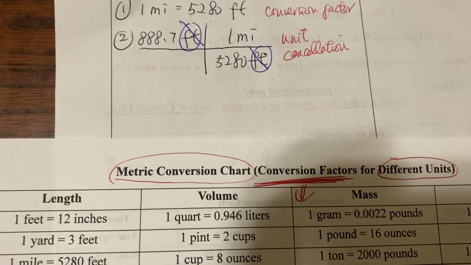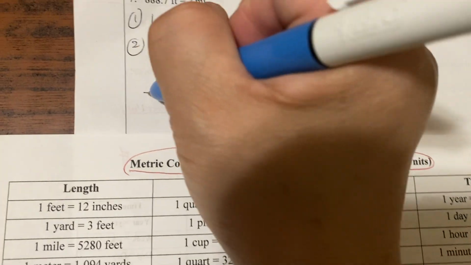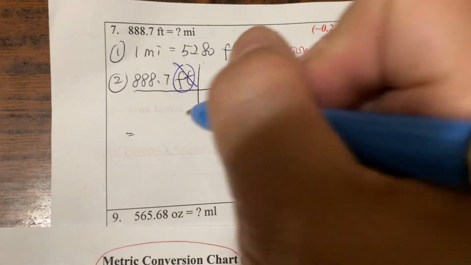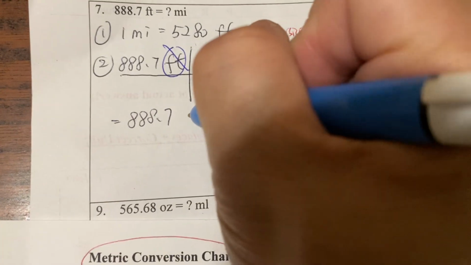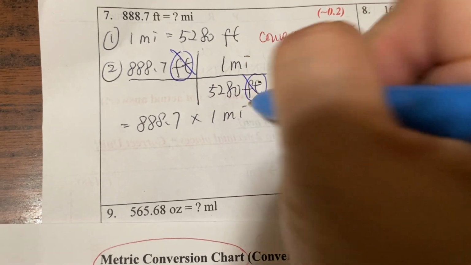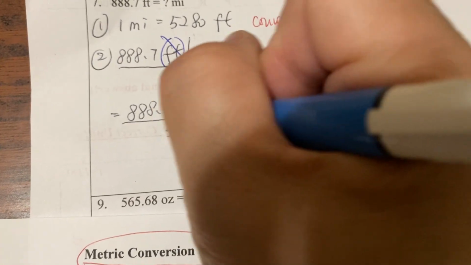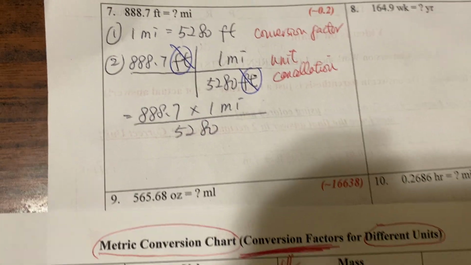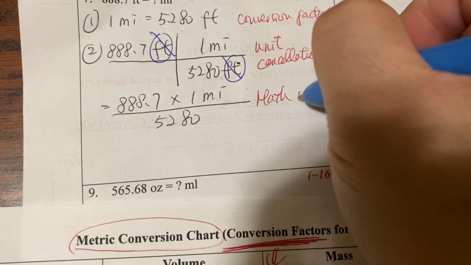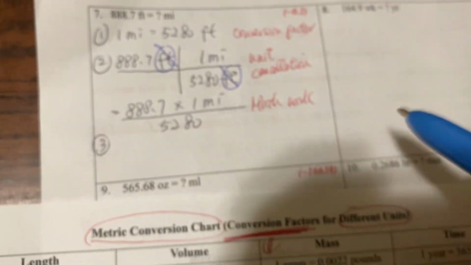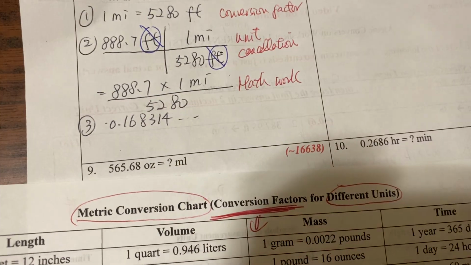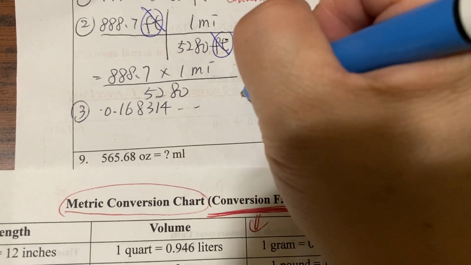Okay, and then I'm going to continue step 2. I'm going to start to write out the math. So 8.7, no feet. Same line, so multiply by 1, I still have mi, and then over 5280. So this step is math work. Okay, and then when I go to step 3, I will calculate the whole thing, and the calculator says 0.168314. That's good. All right, so this step is called the calculator answer.